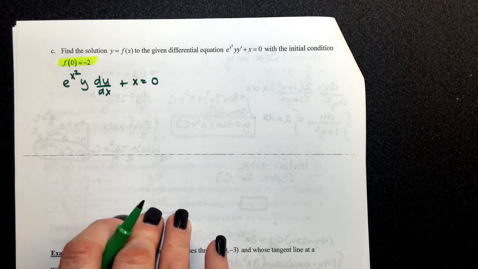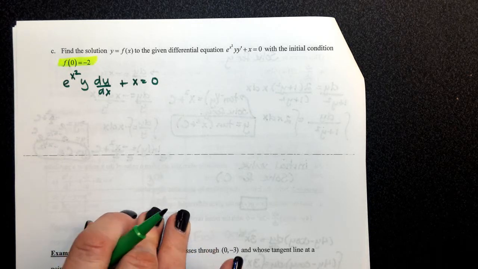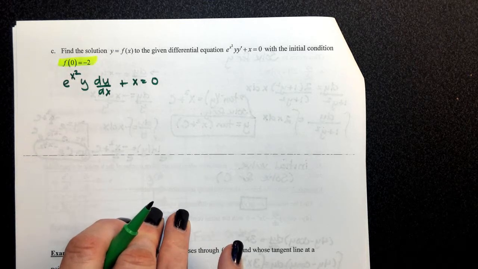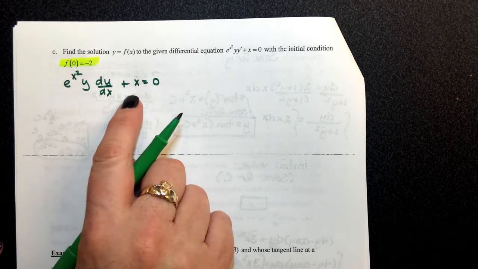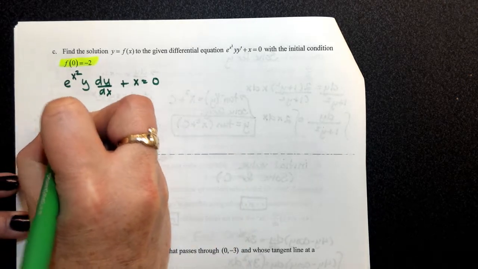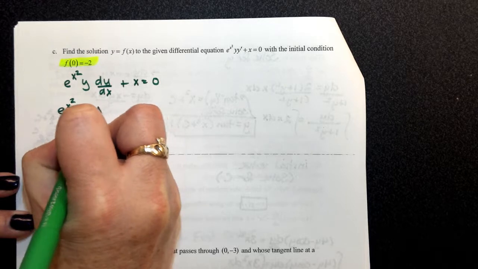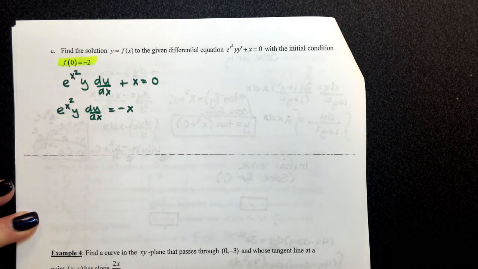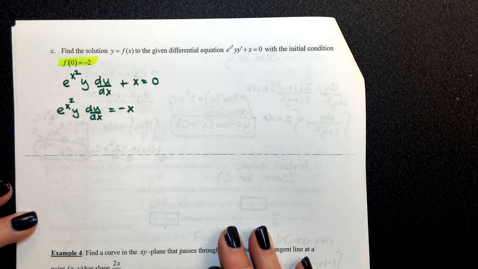What do you think your first step's going to be to start separating the x's and dx's and y's and dy's? What do you think we're going to do with this plus x? Subtract that x. Then what do you think you could do next?